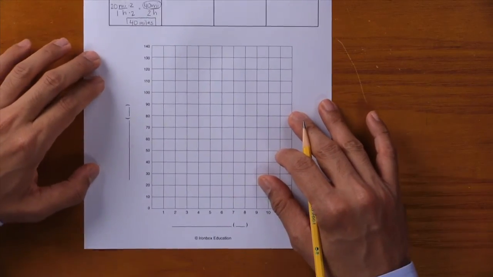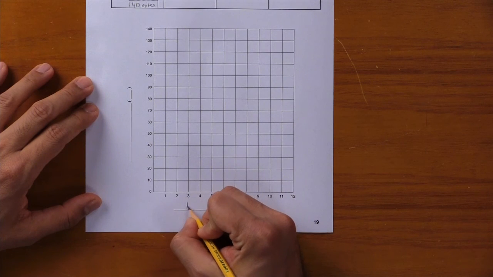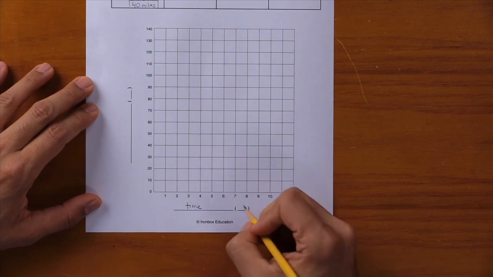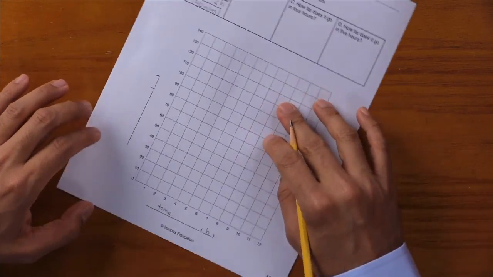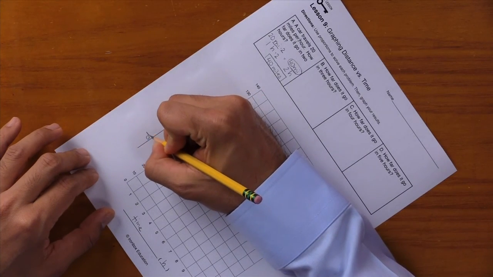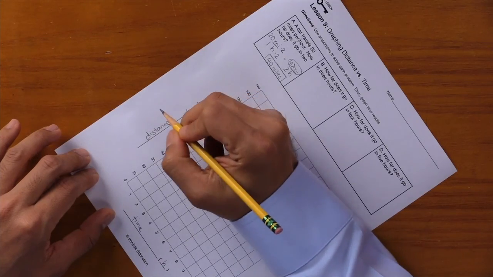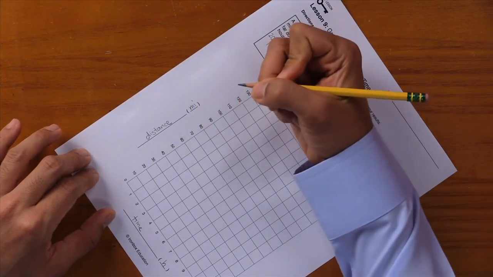Next step is we're going to graph this value. So take a look at the graph below. Here along the bottom, we're going to be measuring time. So write down time. And we're measuring time using hours. So I'll write H in the parentheses. Going across the side here, we're measuring distance. So write down distance. And we're measuring distance using miles in this example. Write it down.